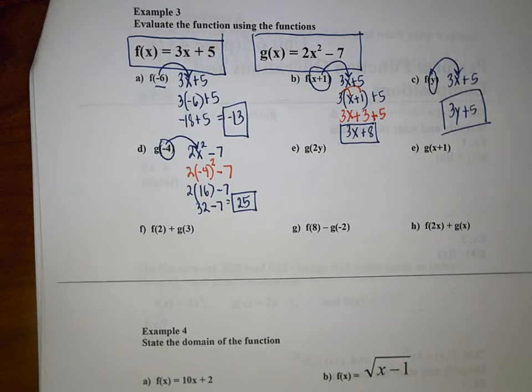Okay. Do we have questions? Does this make sense? Can we do the rest first? Yes. Okay, we're going to do the next one together.